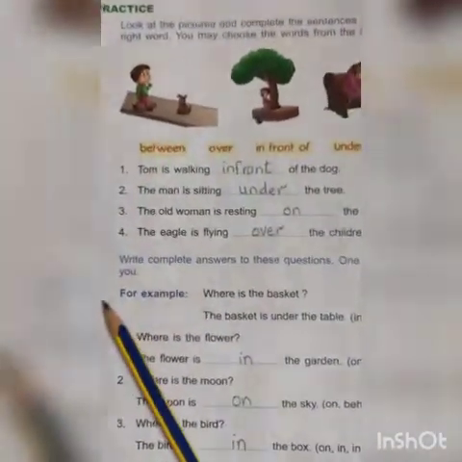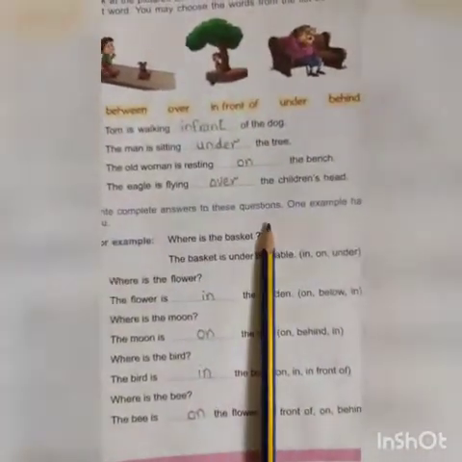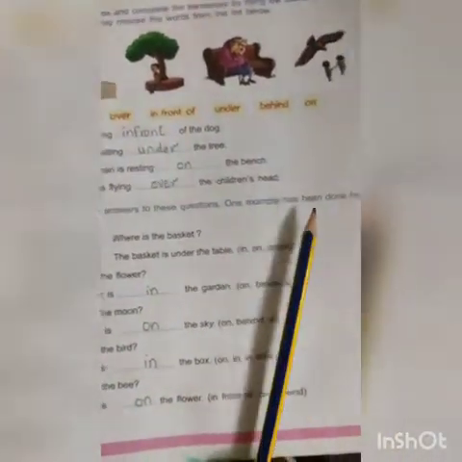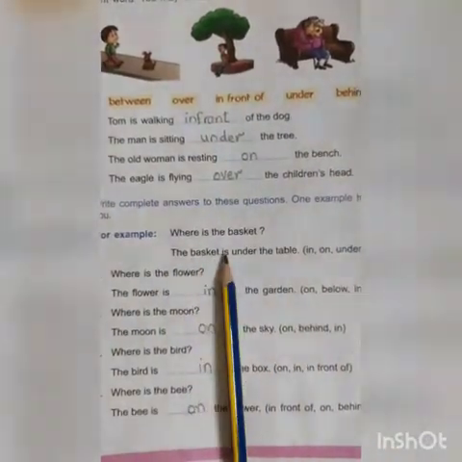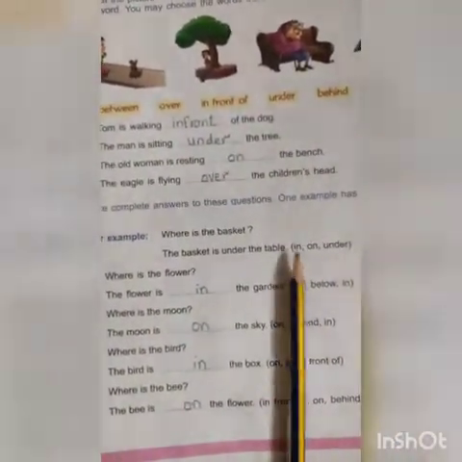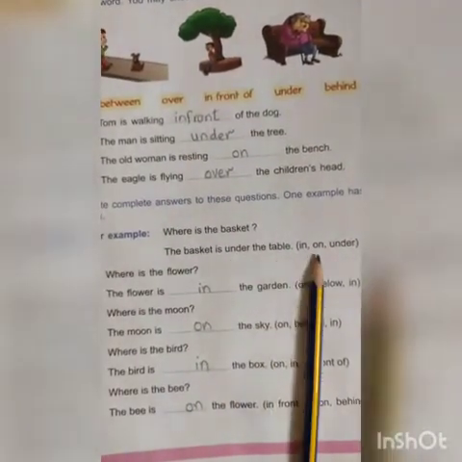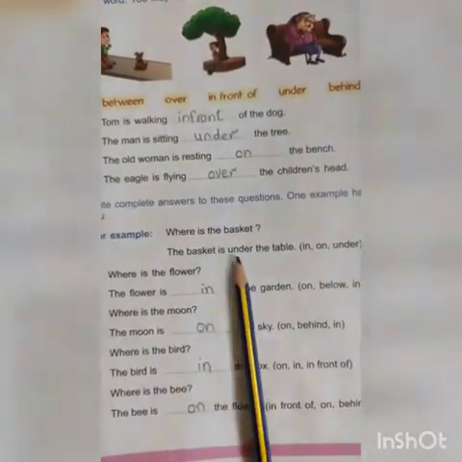Okay, now look at your B part. Write complete answers to these questions. One example has been done for you. For example, where is the basket? The basket is under the table. In, on, under. The basket is on the table. The basket is under the table. So where is the basket? The basket is under the table.